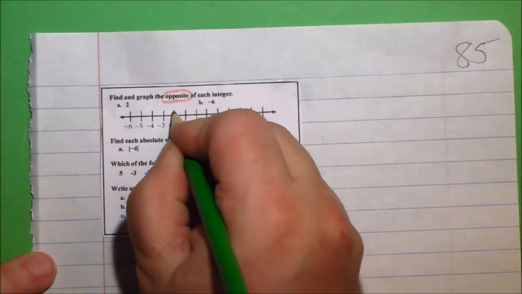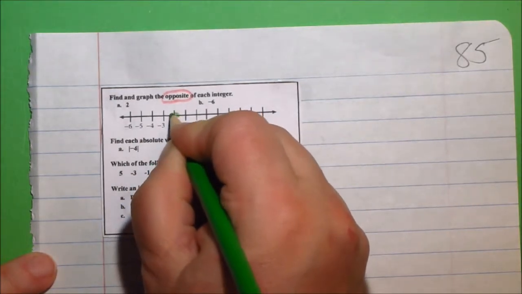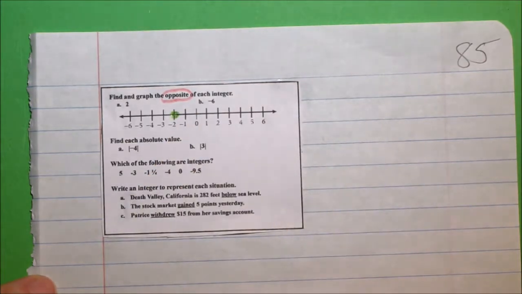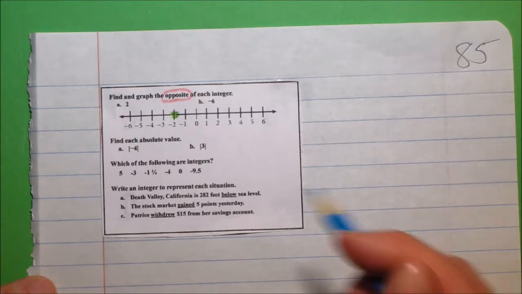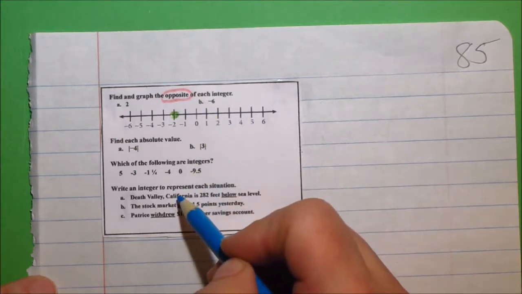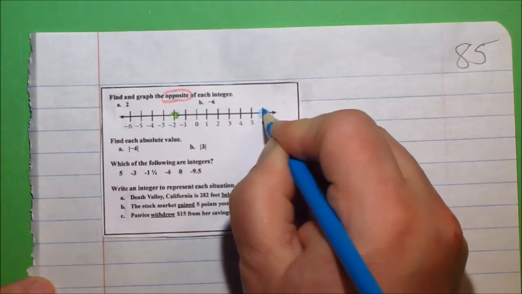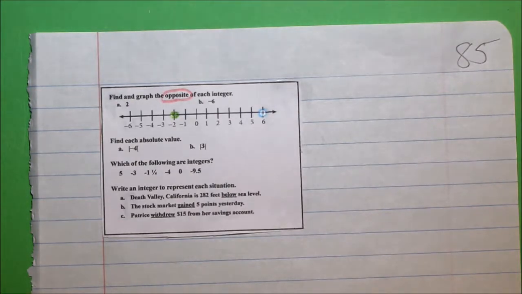Well, it's -2. So with my light green pencil, I'm going to graph. And when we graph on a number line, we just circle in a dot right on the line. All right? And the opposite of -6 is going to be 6. So on my number line here with my light blue pencil, I'm going to graph that 6. It's a nice big circle on there so we can see it.